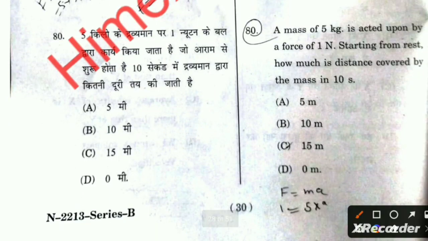A mass of 5 kg is acted upon by a force of 1 Newton starting from rest. How much distance is covered by the mass in 10 seconds? This is a numerical which comes in examination. So as you know, Newton's second law is F equals ma.